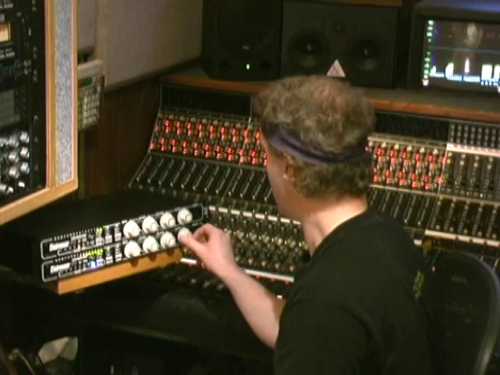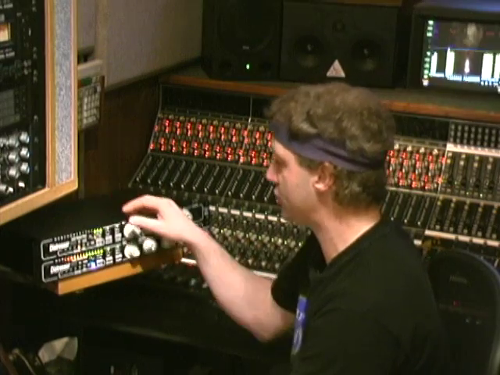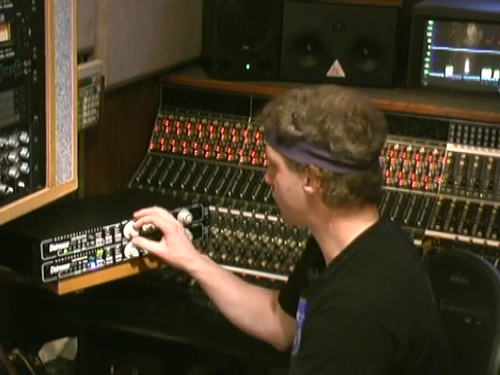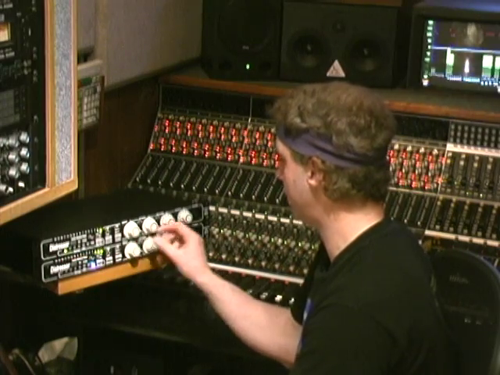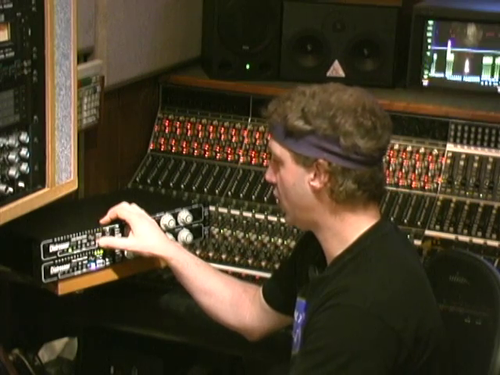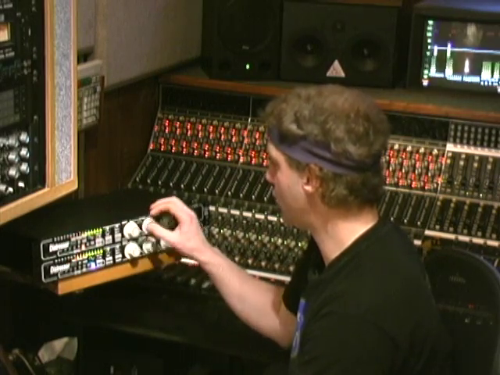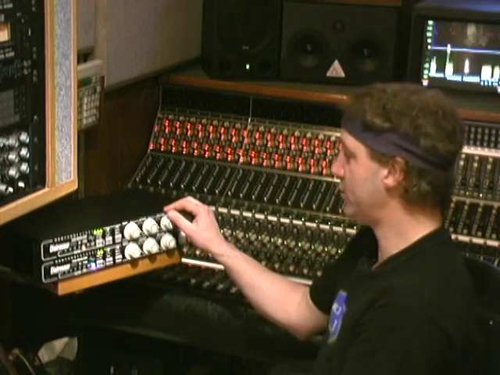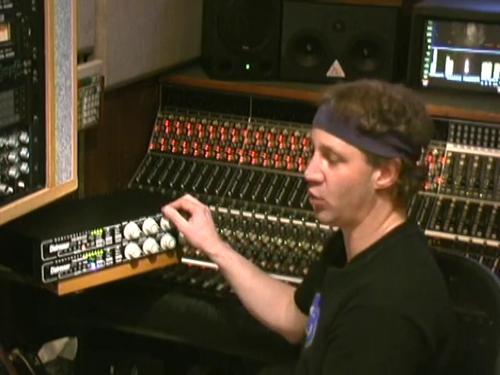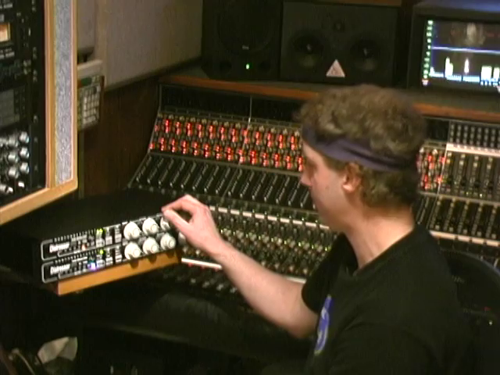Turn this back down. Just to show you again too, we click through different ratios here. Here's a 2 to 1. This is a very gentle ratio on the overheads. 3 to 1 is very similar, just a little bit more gradual. And 10 to 1 is an opto, which I'm going to give you a demo of in a while. It simulates an LA2A, an old classic compressor from the 60s with tubes in it.